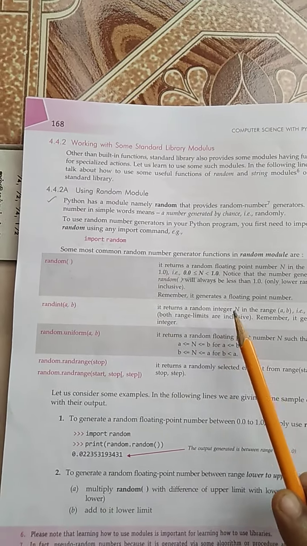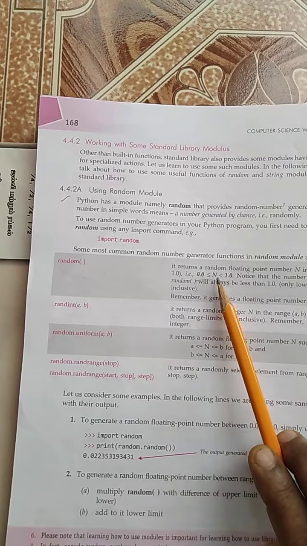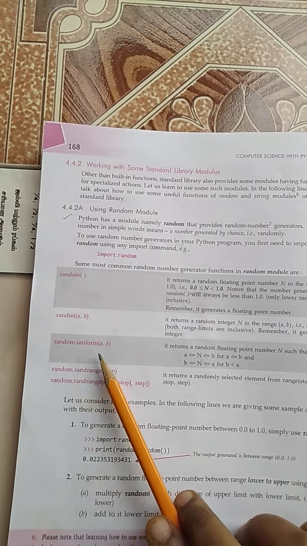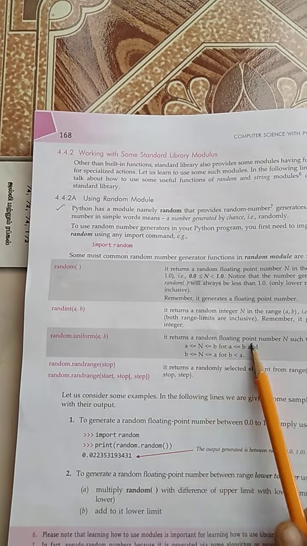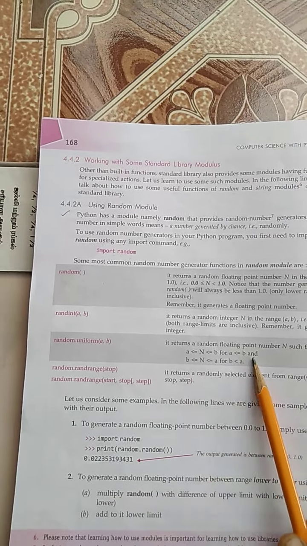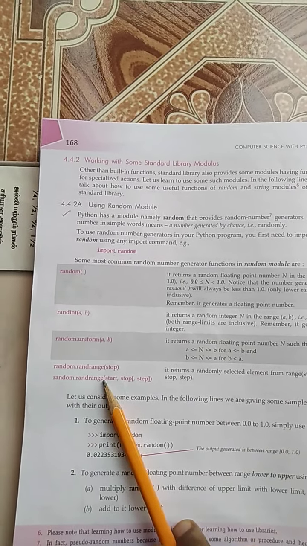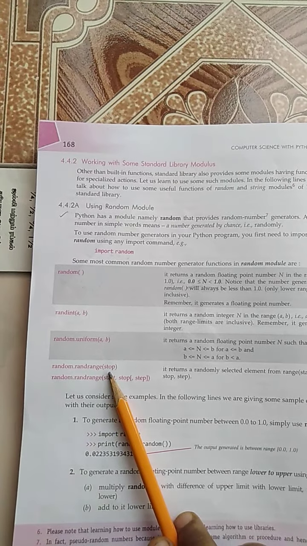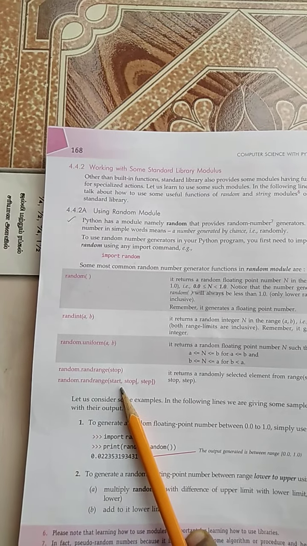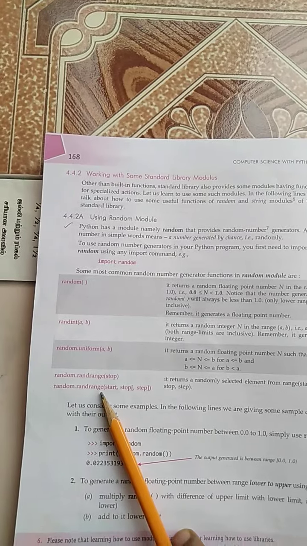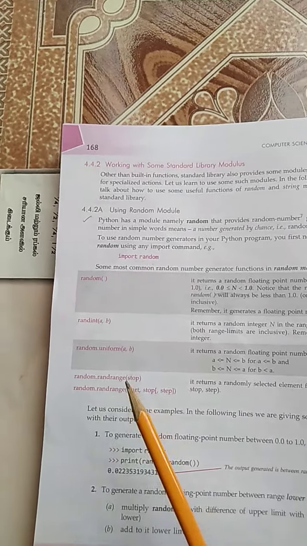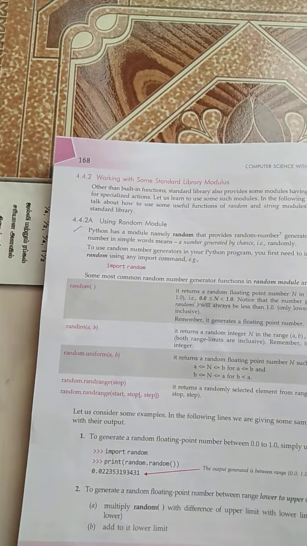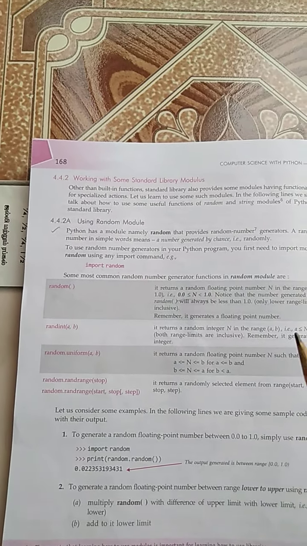Randint will display only an integer value. Here we can have a floating value where the random uniform function will display values between the numbers, from here to there, the range. With randrange, we can specify up to what range we want and where we want to start, like we can specify the range to select the random value. So we have 4 different random functions. You must know about these functions in detail, because there is a compulsory question in the board exam on this topic.